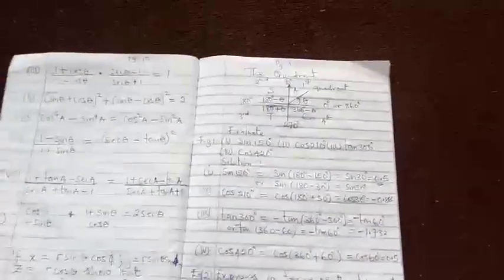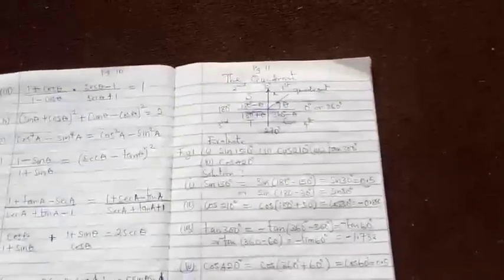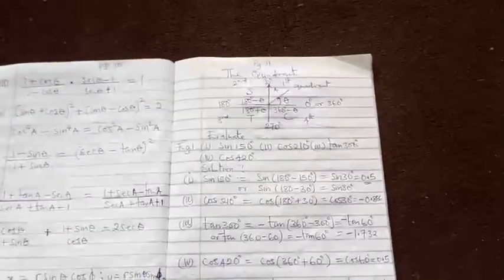Now, if you look at the first quadrant, we have theta there. That's the angle that lies between 0 and 90 degrees. In the second quadrant, I'll use the formula 180 minus theta. In the third quadrant, we use the formula 180 degrees plus theta. And in the fourth quadrant, we use 360 minus theta.